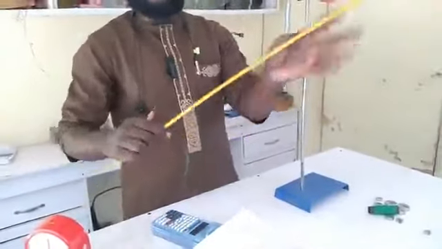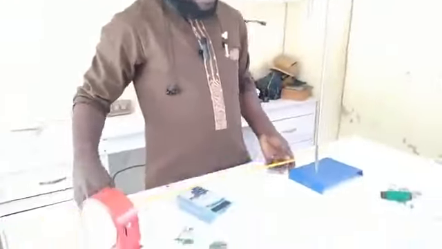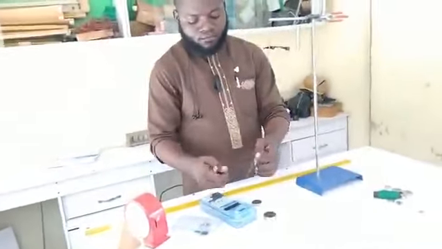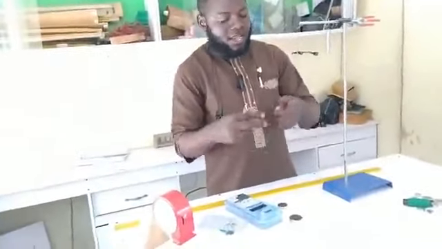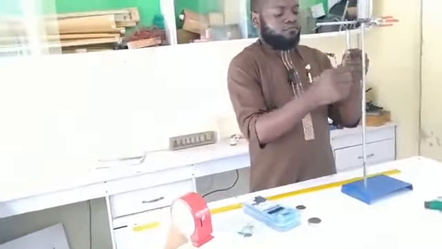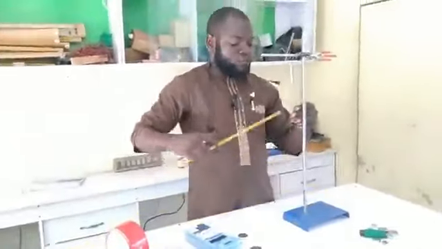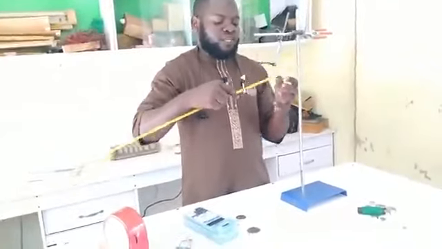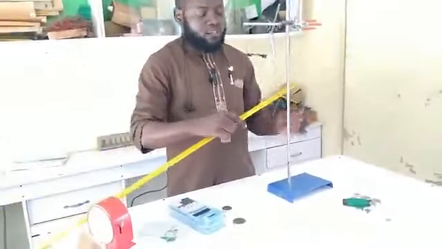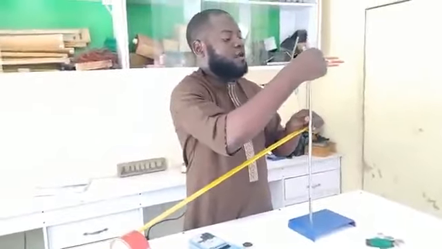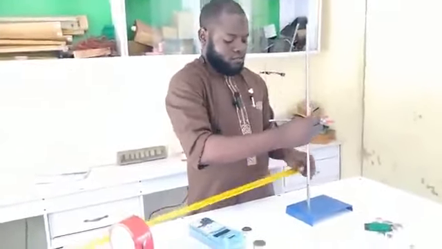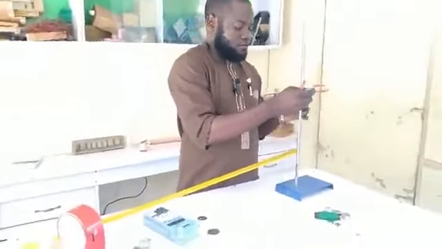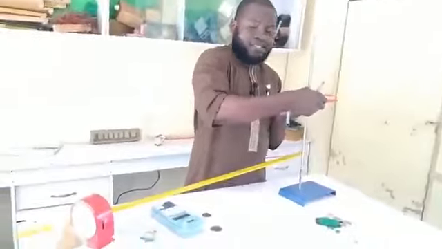Looking at this meter rule right here, what I'm going to do is get a string. So let me make use of this one. Attach this string to this. I see it now. Then put your meter rule. When you are doing that, make sure it is firm. It's very important to make it firm so that you avoid trouble. So you can reduce the height of this, but don't let it come down too much. So this is fine. So you attach this.